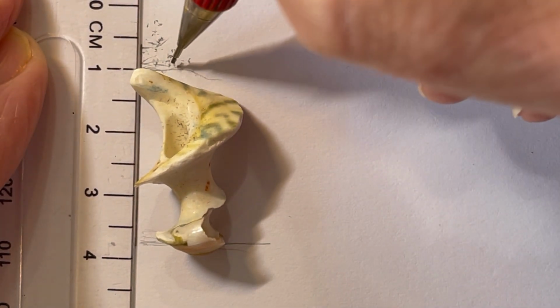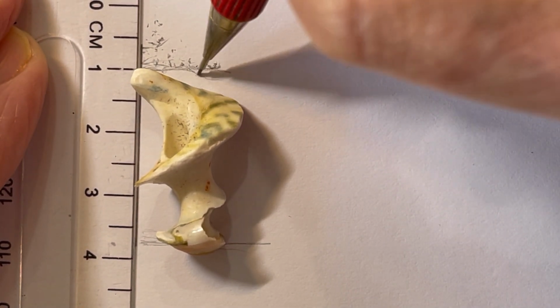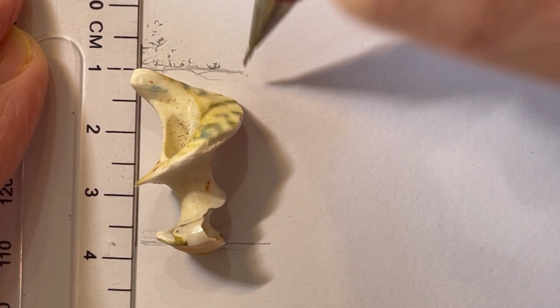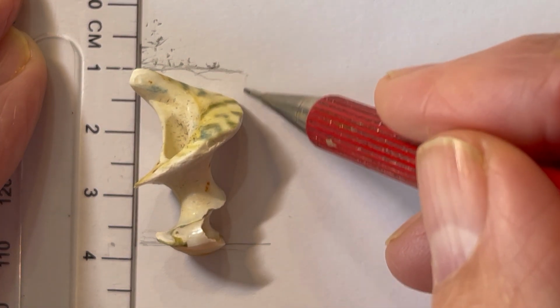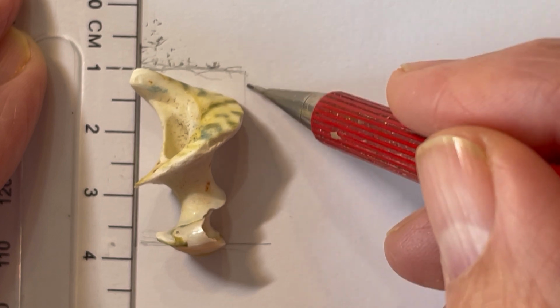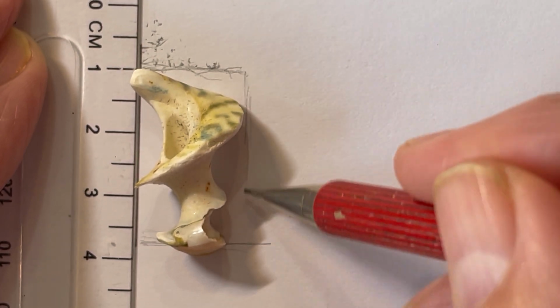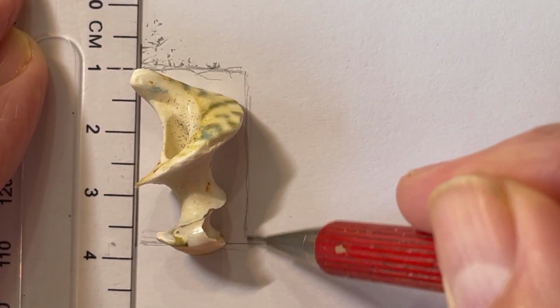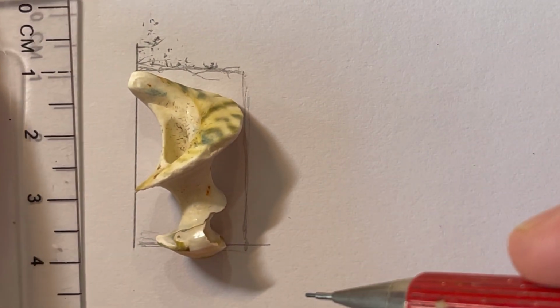Oops. Okay, so there's our little box. I'll just tidy that up a bit.